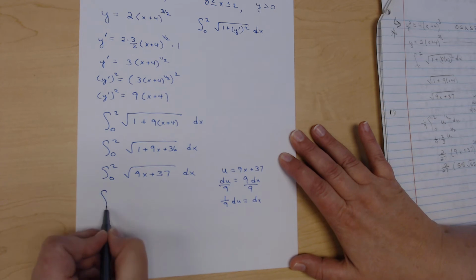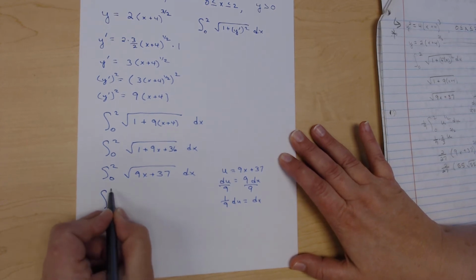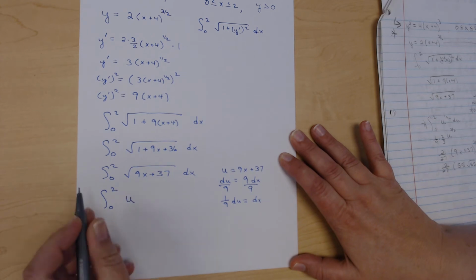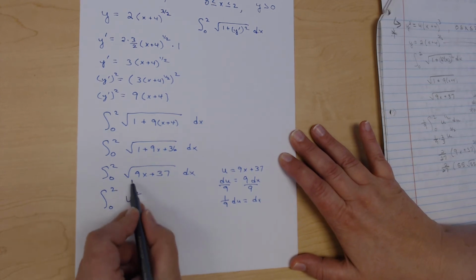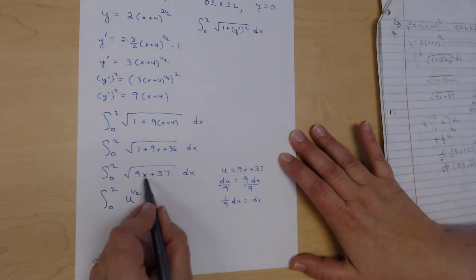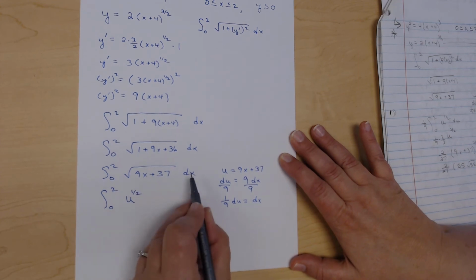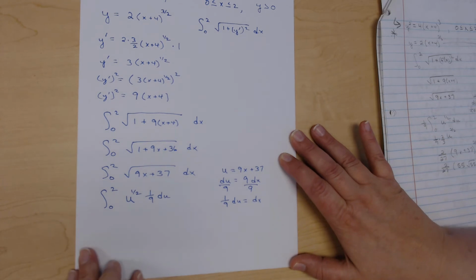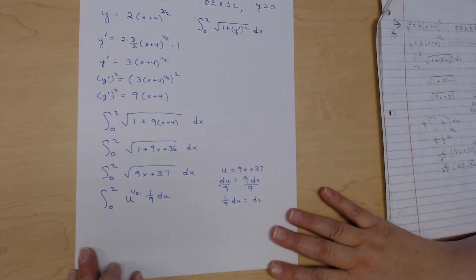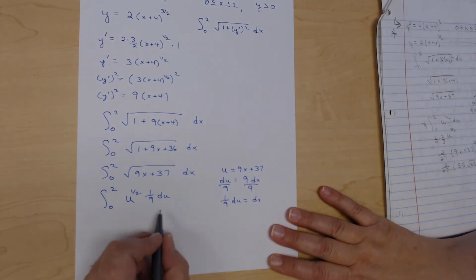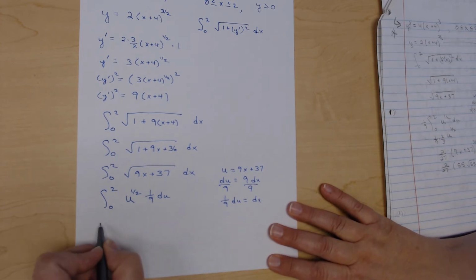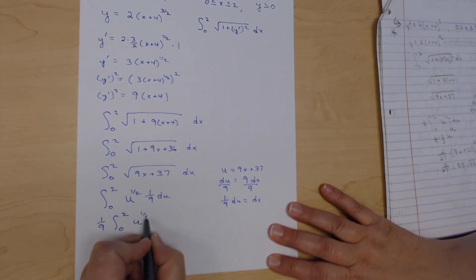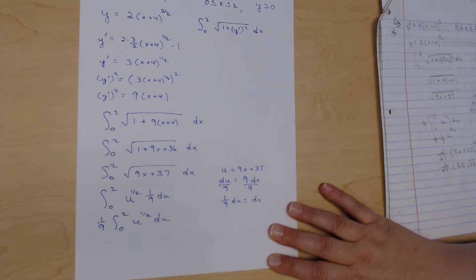Okay. So we got the integral 0 to 2. This whole thing, though, becomes u. So I'm going to write this as u to the 1/2. I'll change that to a 1/2, as well as change that whole thing to u. And then this becomes 1/9 du. If I want to pull the 1/9 out, I can. Otherwise, yeah, maybe I will. 1/9, 0 to 2, u to the 1/2 du. Okay, so that looks good now.